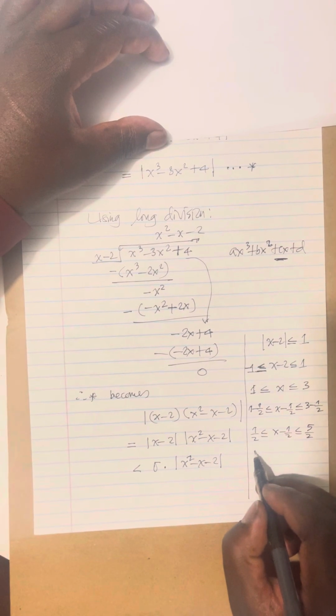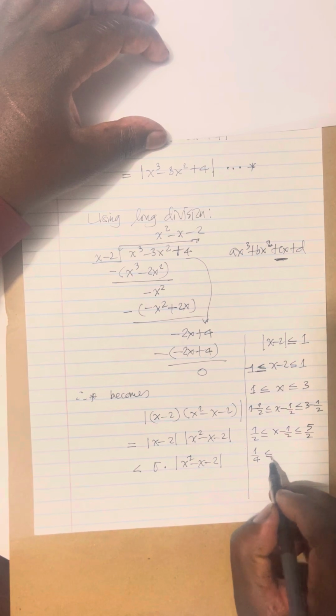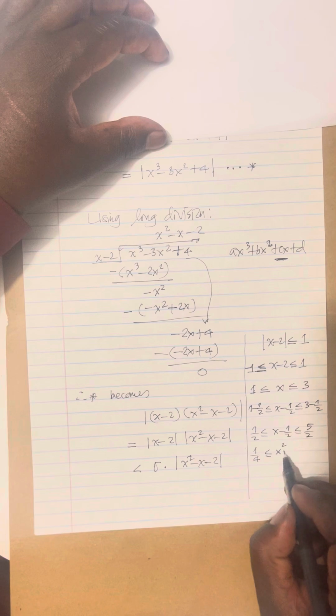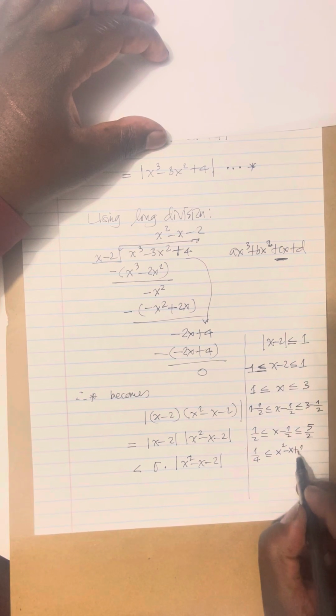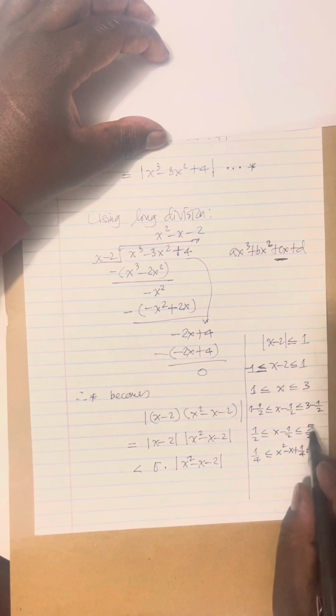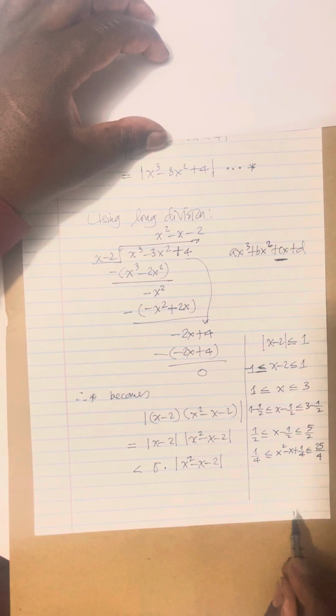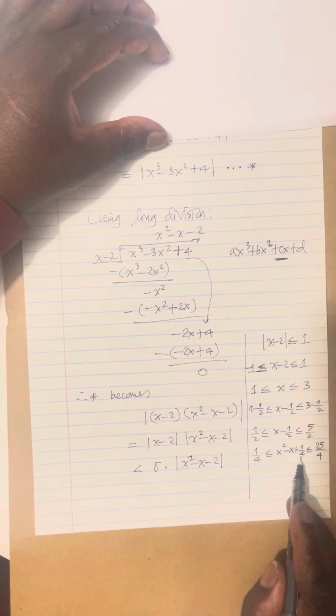Squaring this, I get a quarter, less than or equal to. Squaring this, I'm going to get x squared minus x plus a quarter, less than or equal to. Squaring this is 25 over 4. Now I have a minus 2 here. I don't have a quarter there, so I'm going to have to remove the quarter from there.